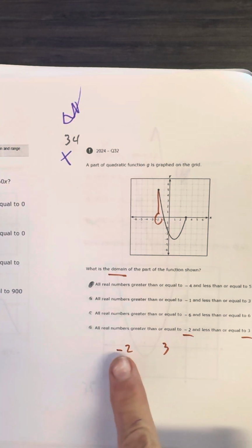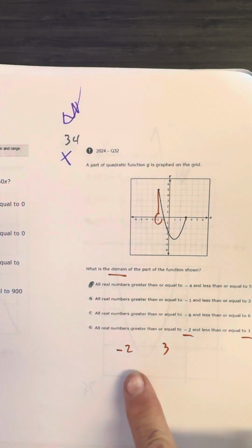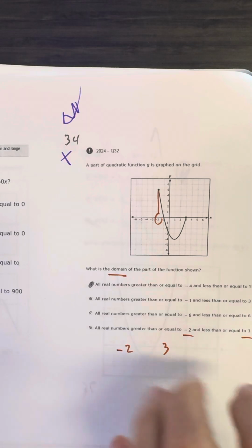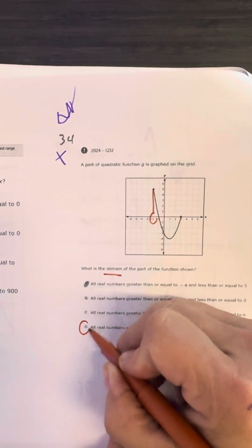So all real numbers greater than -2 and less than 3. Both of them are solid, so they're going to both have equal. That is 34, so that's D.